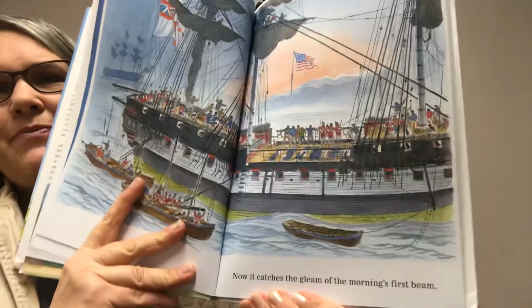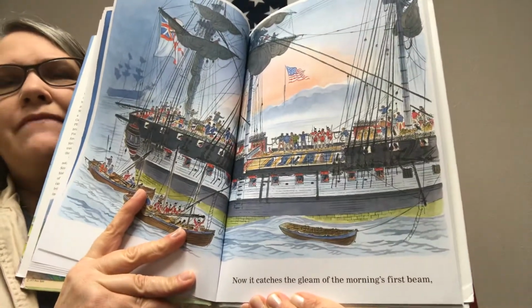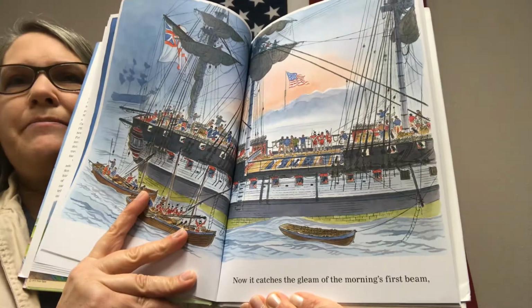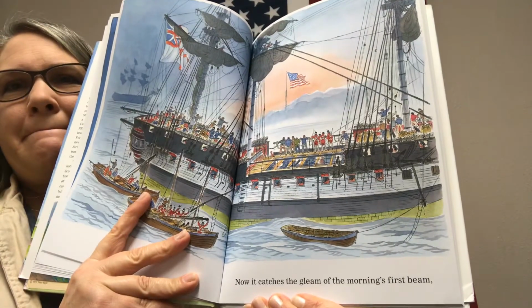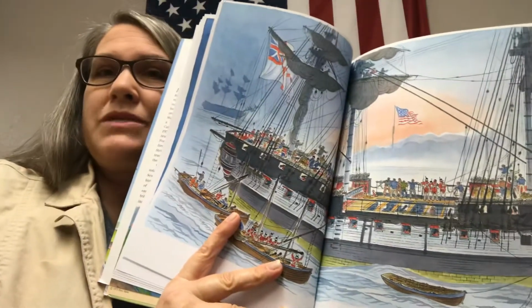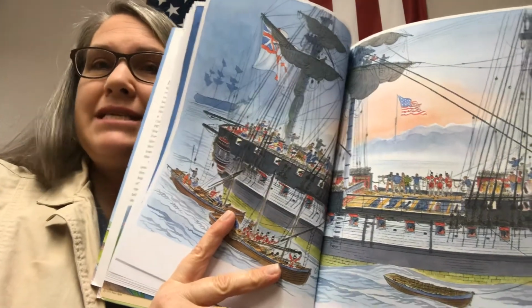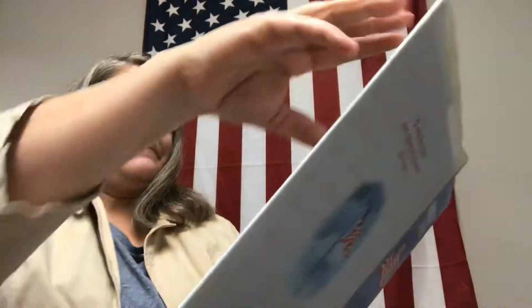Now it catches the gleam of the morning's first beam. So this is in the morning when he's watching to see if it's there, and he sees the sun shining on it.